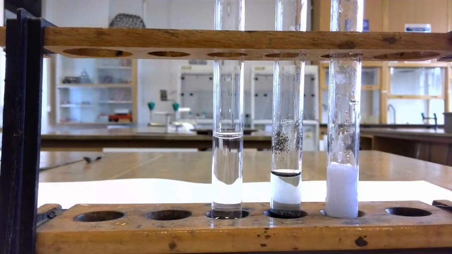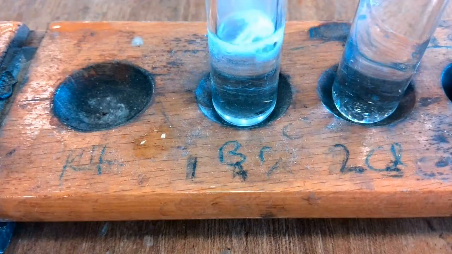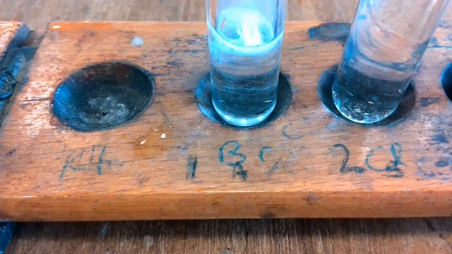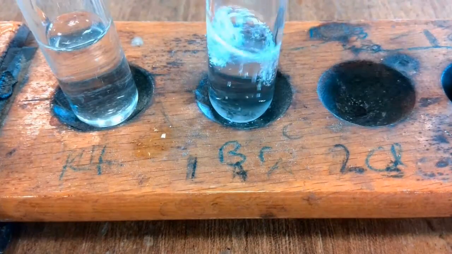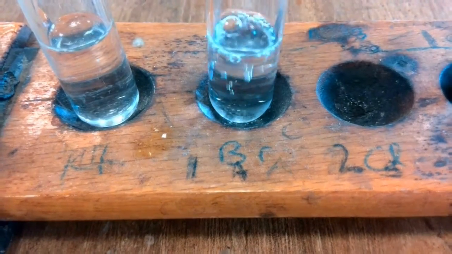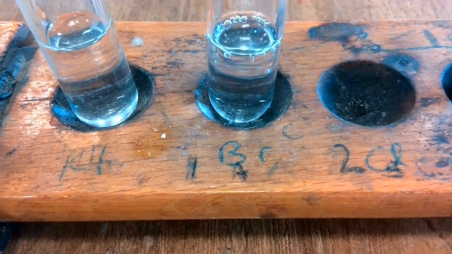The gas coming off in this case is hydrogen. So there's the magnesium reacting with the hydrochloric acid. You can see the magnesium floating on the surface and reacting quite vigorously. There's my acid being added to my carbonate, and you can see the effervescence as carbon dioxide is being given off.